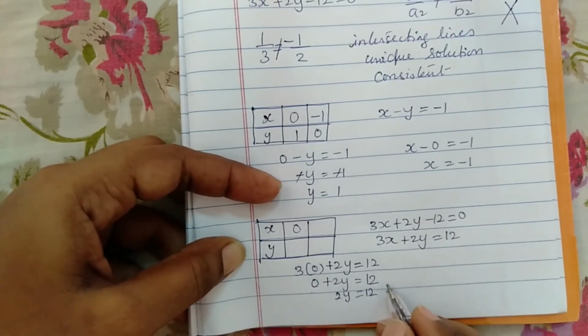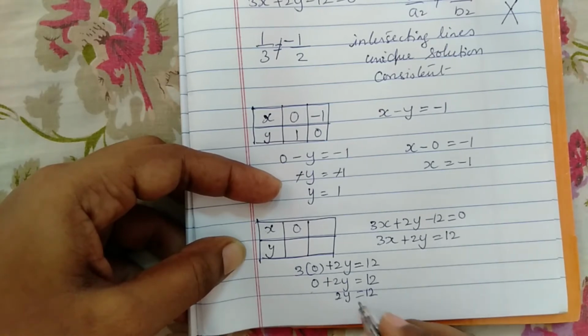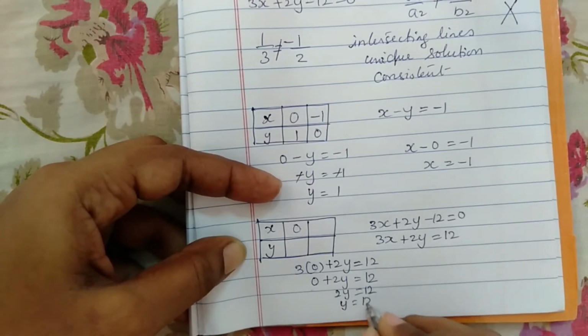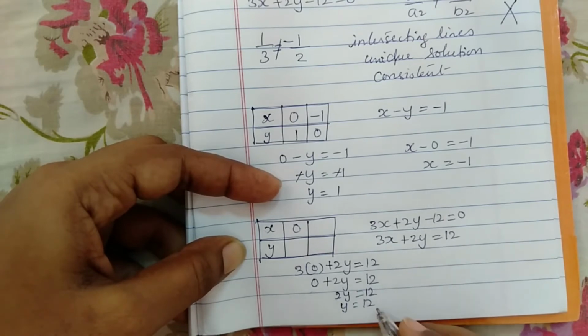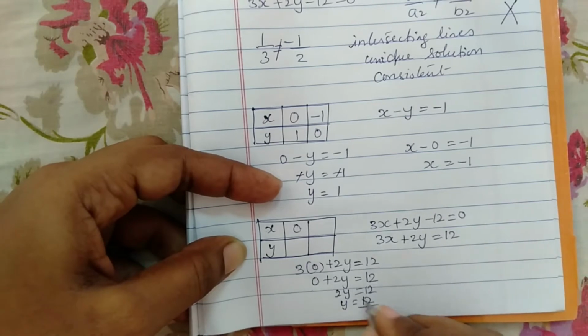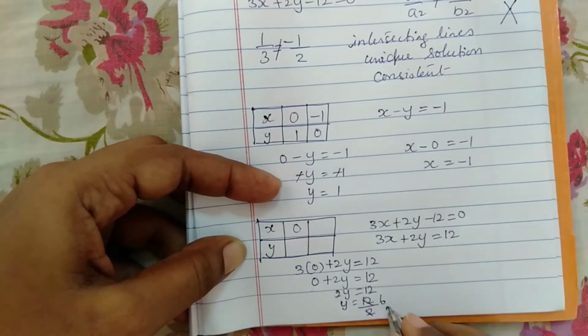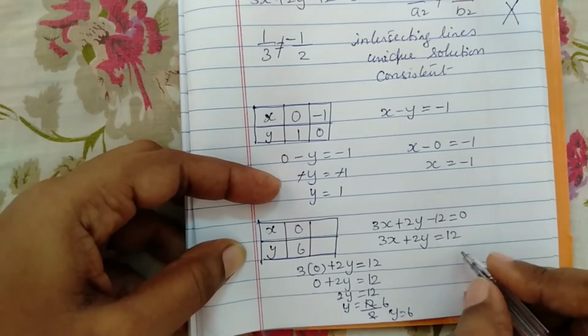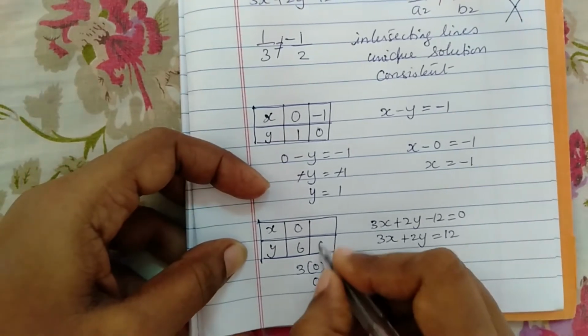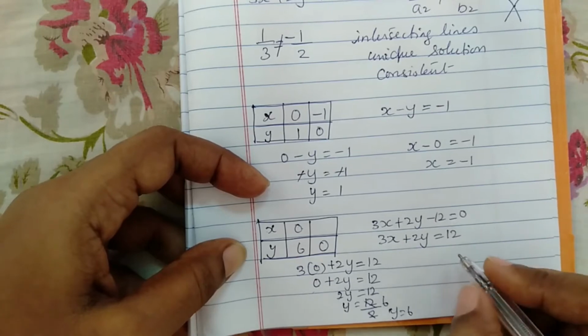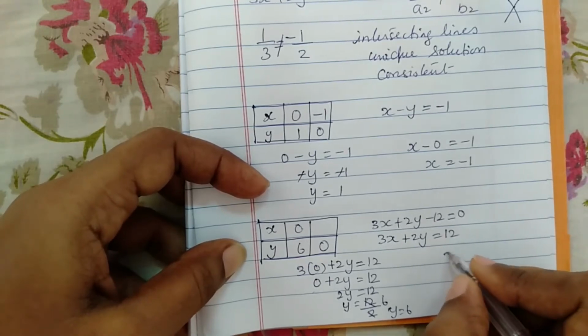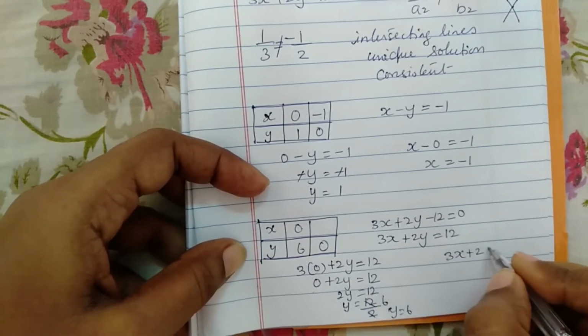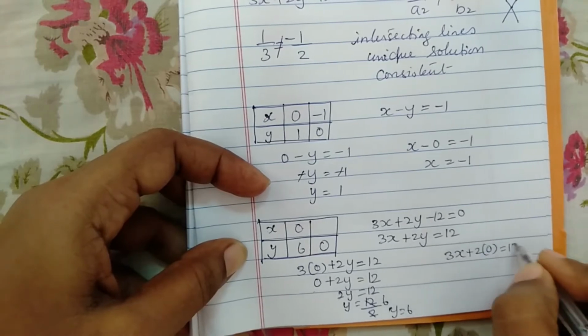Okay, so 0 is gone there, no difference. So 2y is equal to 12. Y is equal to 12, multiply here becomes a divide, right? So here divided by 2. So here it is 6. So y is equal to 6. Okay, 6. Same way here. Let's take 0 this time in y's place. So 3x plus 2 into y is 0. So 3x is equal to 12.